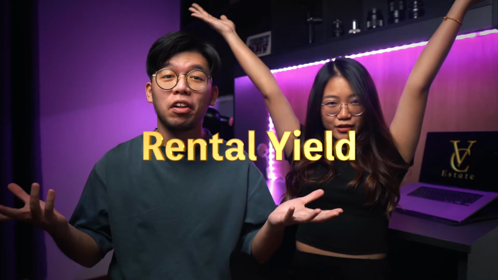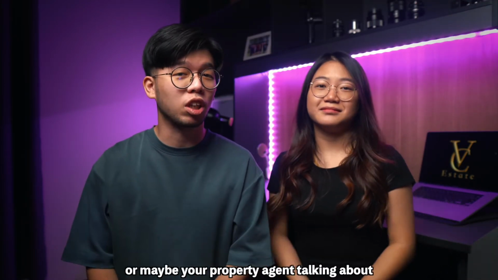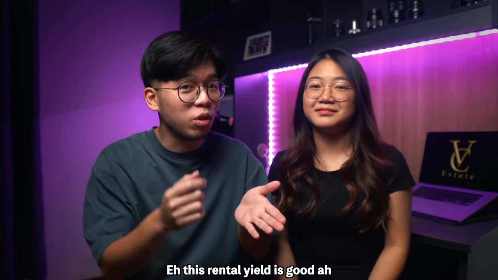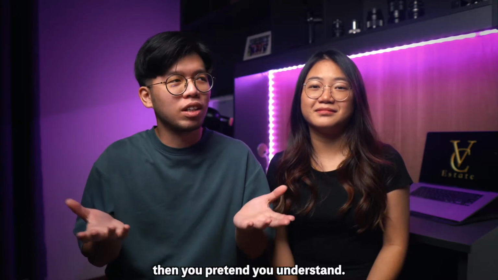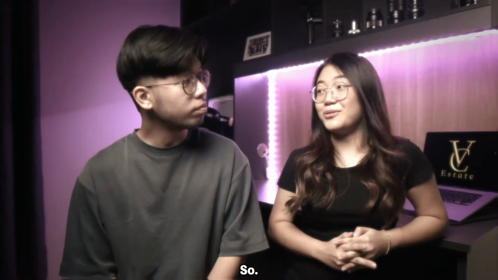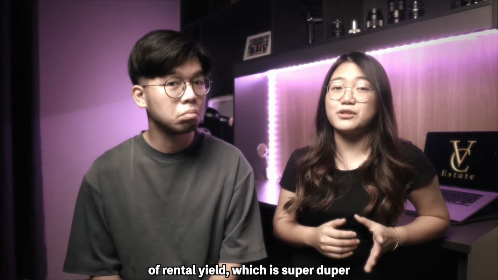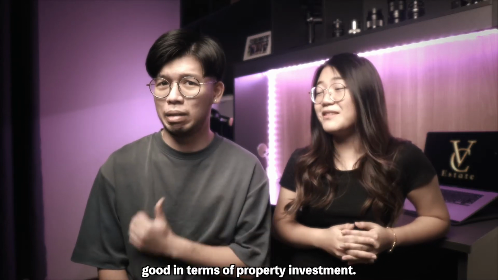Rental yield. You may have heard a lot of investors or maybe your property agent saying, hey, this rental yield is good, you earn money. Then you pretend you understand, oh yeah, rental yield, I know that. But what's that? Never mind, we all do sometimes, right? So this property can give more than 4% of rental yield, which is super duper good in terms of property investment.